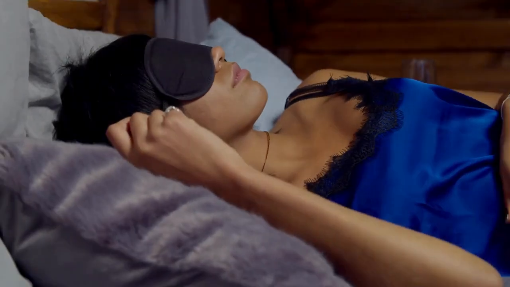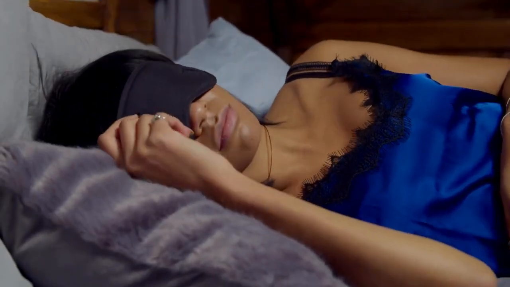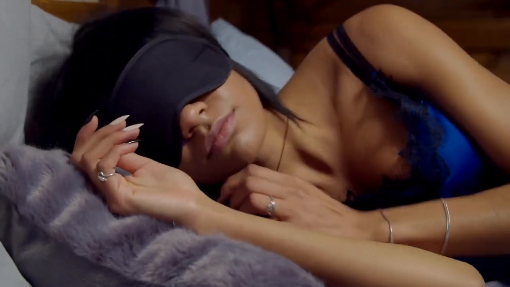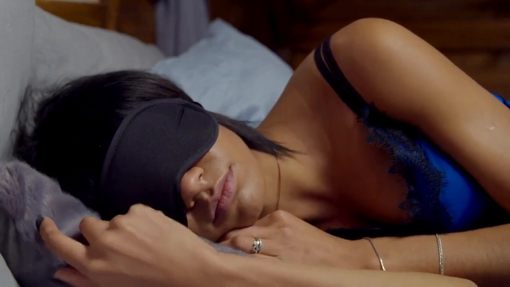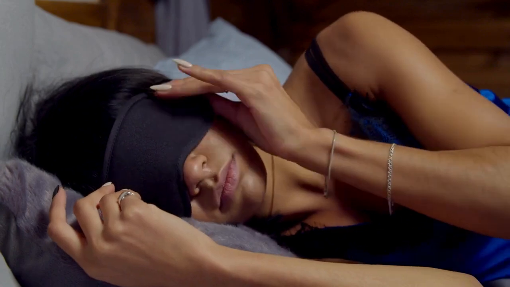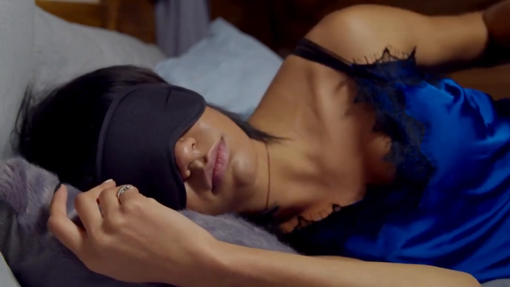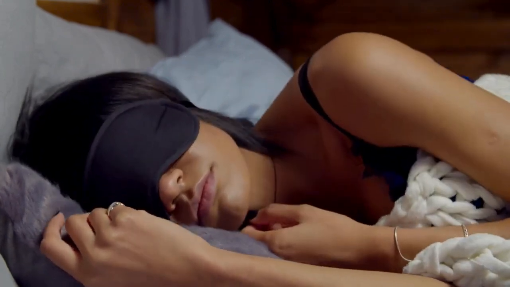Sleep. Ensure you get adequate sleep, as poor sleep can contribute to weight gain and insulin resistance, exacerbating fatty liver disease. Aim for 7 to 9 hours of quality sleep each night. Establish a regular sleep routine and create a relaxing bedtime environment.